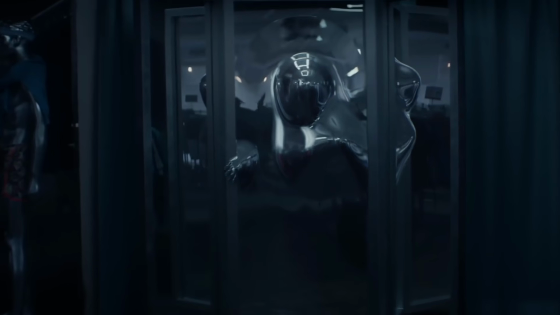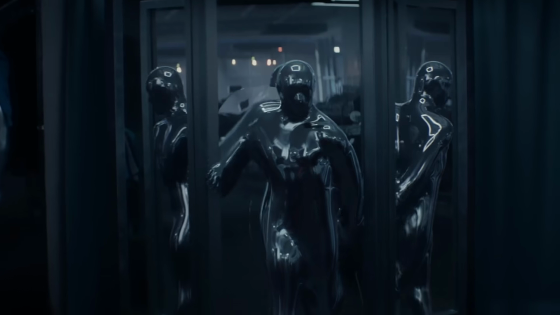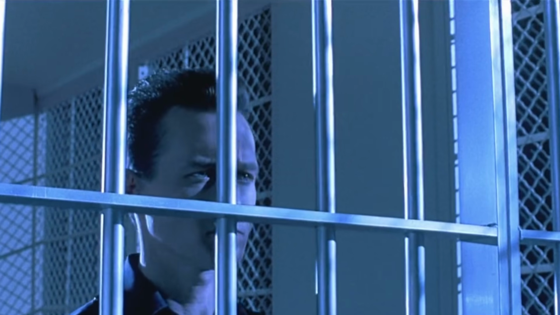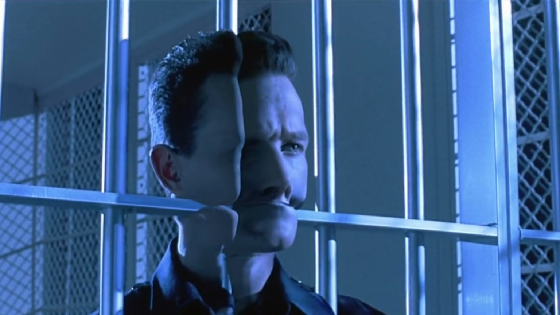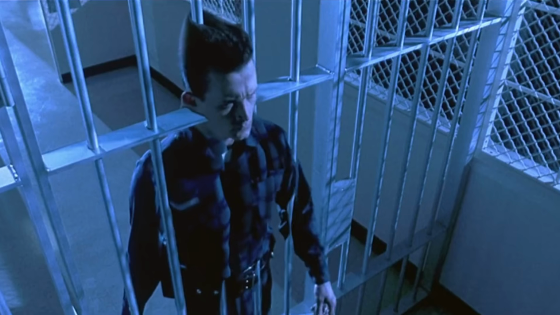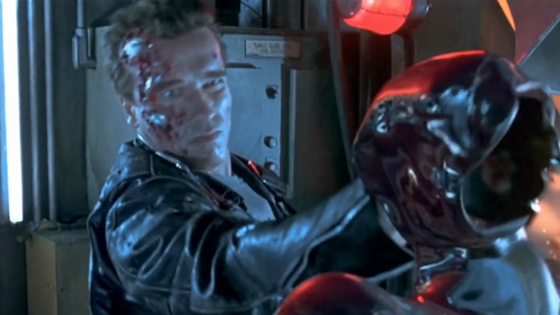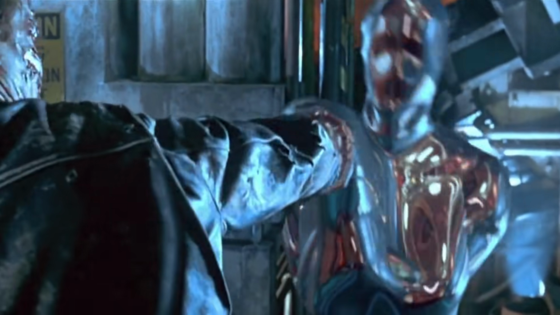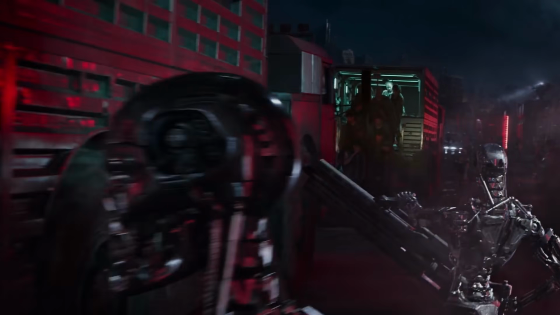The Terminator franchise is undoubtedly one of the most popular sci-fi series of all time, and it has introduced us to a world of androids. T-1000 is undoubtedly one of the best creations that has ever been introduced in the franchise, and it also appeared as the main villain in the Terminator 2: Judgment Day movie.